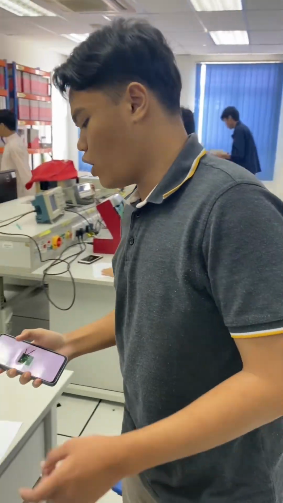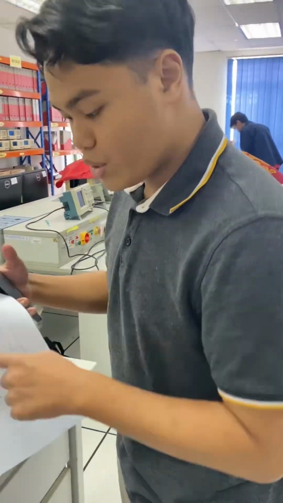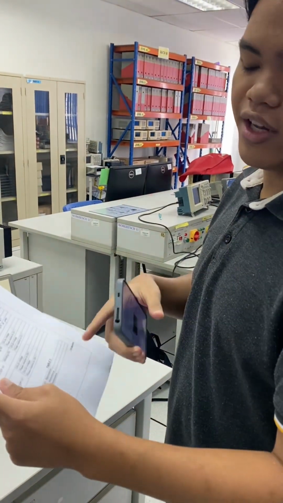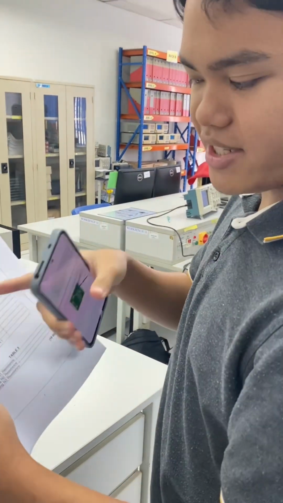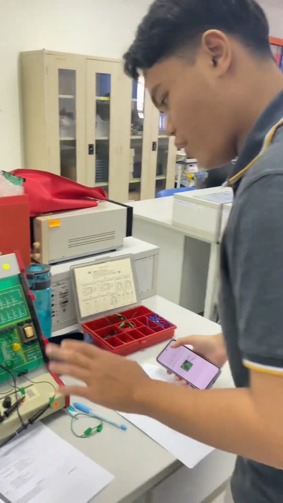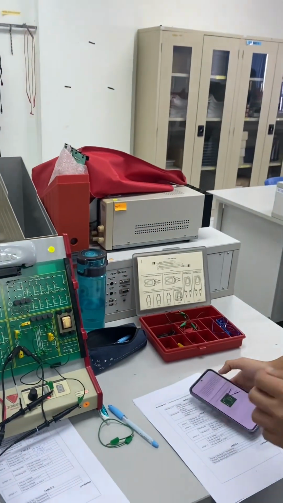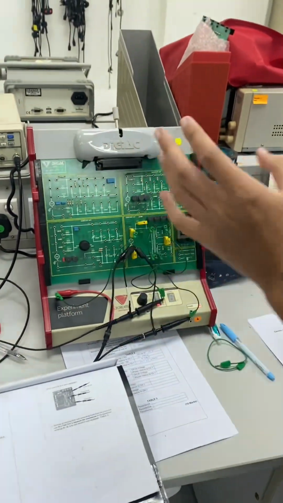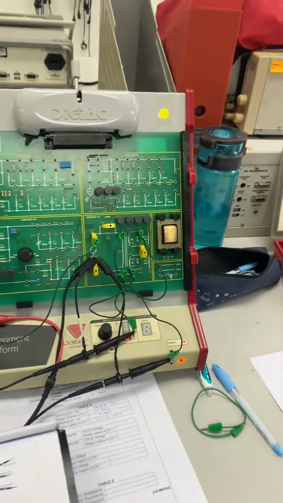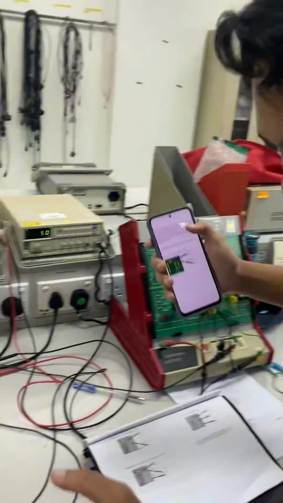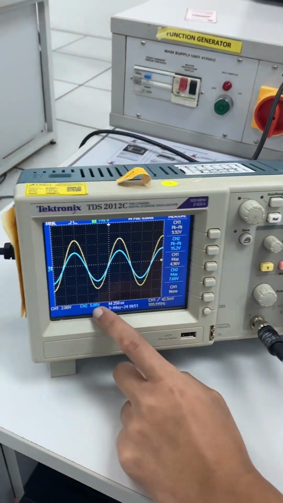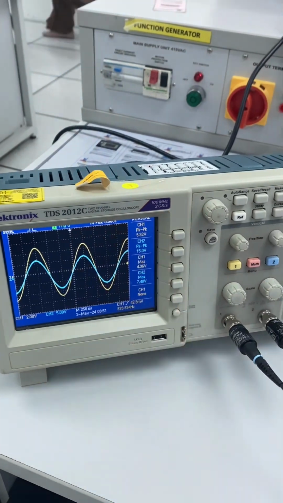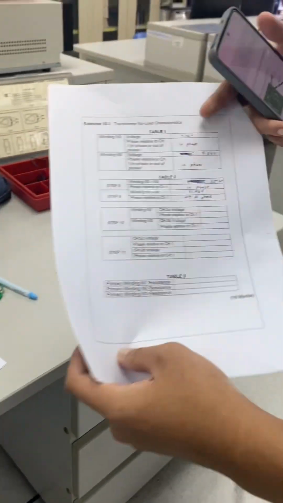Right now we are going to do our table 2, which is the addition of N2 plus N3, and then we will find N3 minus N2. Without wasting any time, we do our setup just as instructed in our manual, and as you can see, I already set it up. Then I changed the volt per division to 5 volt, and we will get 15.2, just like in our result.